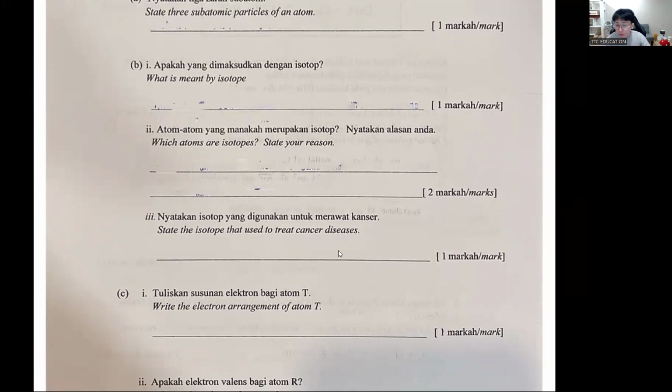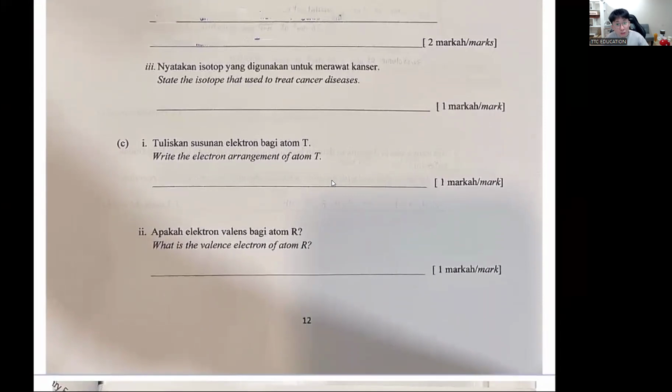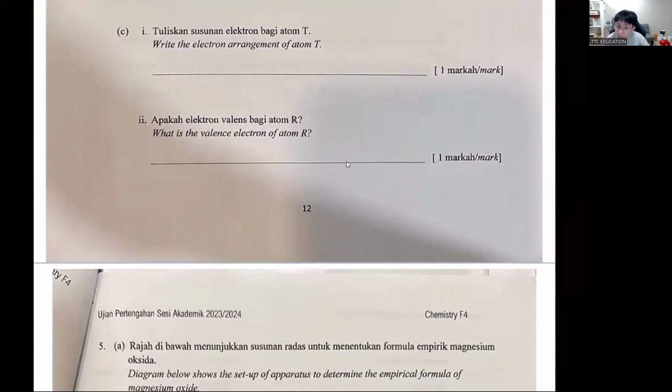This one you have to write later on. You have to write a lot of times. Okay, and then you see like the electron arrangement. Also, we learned this in chapter 2. Okay, what is valence electron?